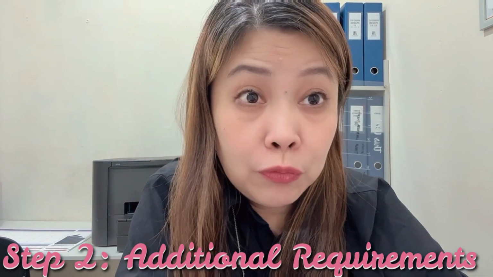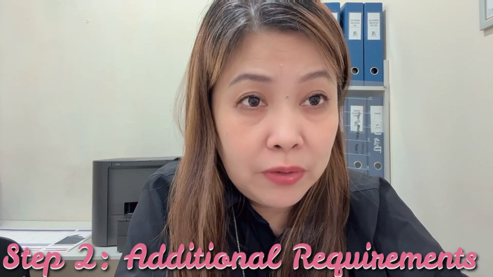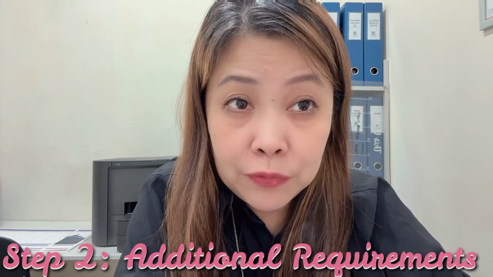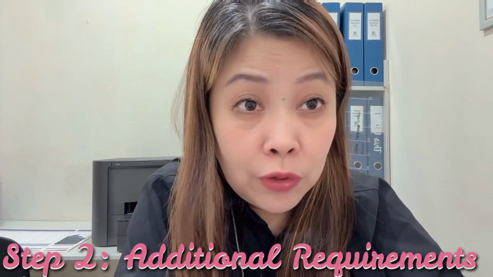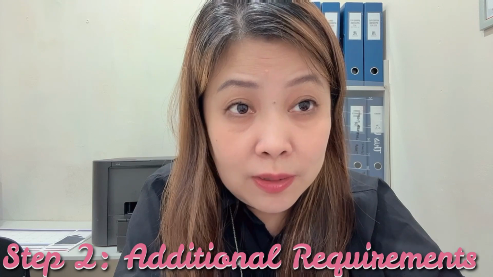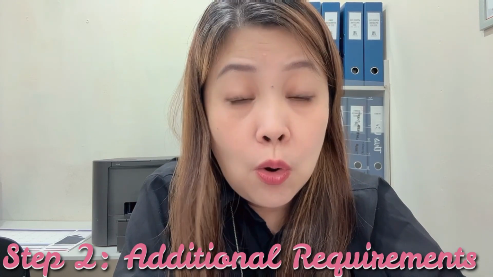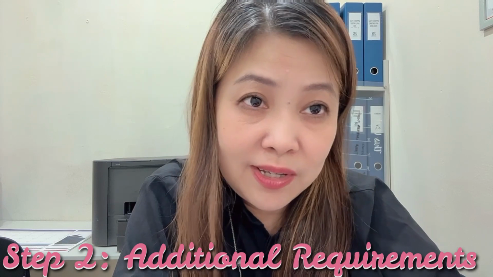Okay, if you are both foreigners and you want to get married in Singapore, we have to identify first whether you are a foreigner who is residing in Singapore, like studying or working in Singapore, or you are a foreigner just visiting Singapore. Let's discuss it one by one.